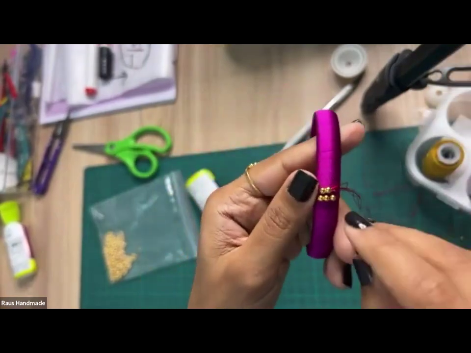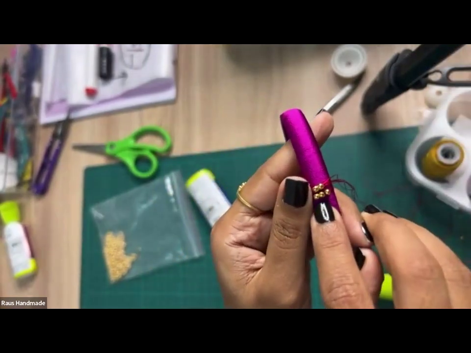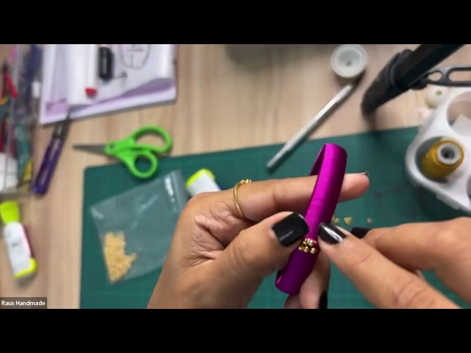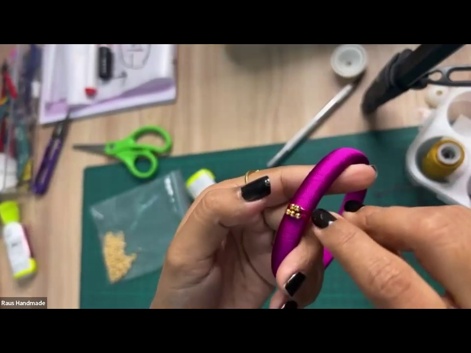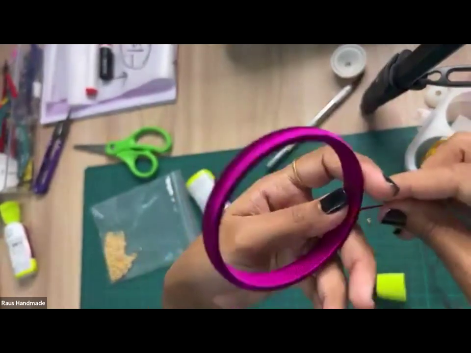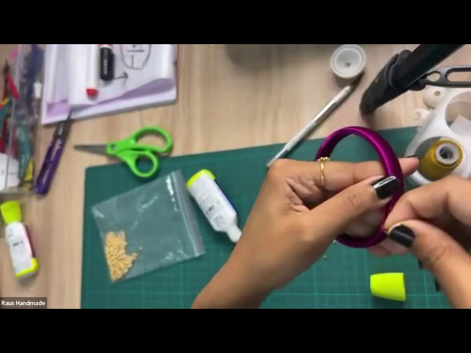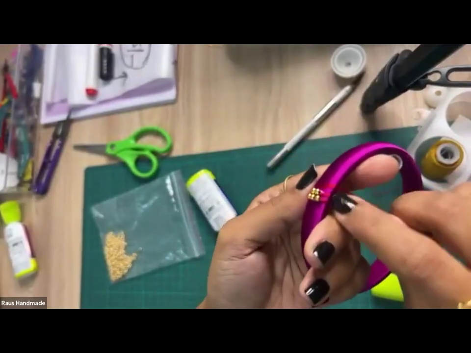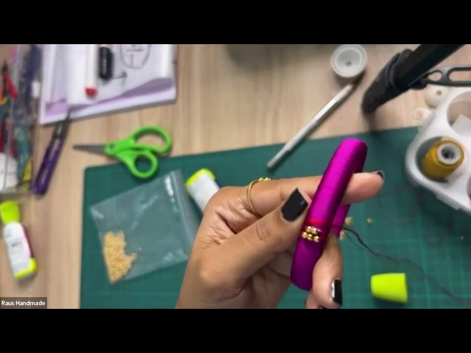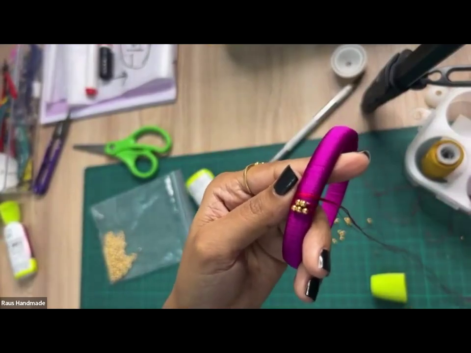So that is the reason I'm telling you guys to apply some glue on the base. Okay. And then I'm going to again wind it like this. Take it back. See color difference தெரியுது இல்லைங்களா? So that is why I have told you to use the same color. I'm just using it for your demonstration purpose. Okay.